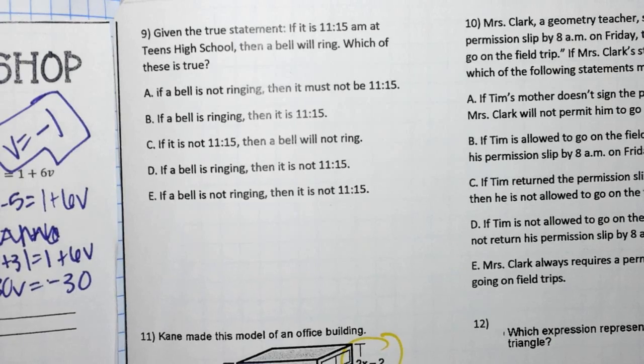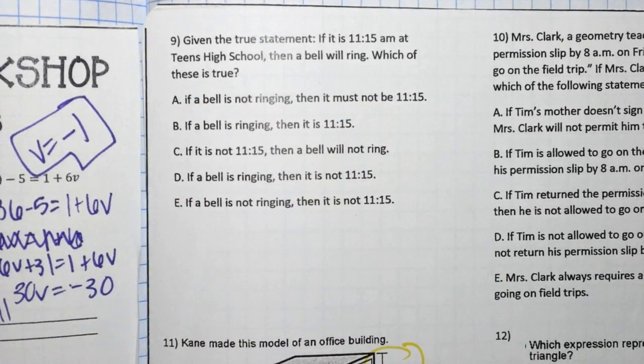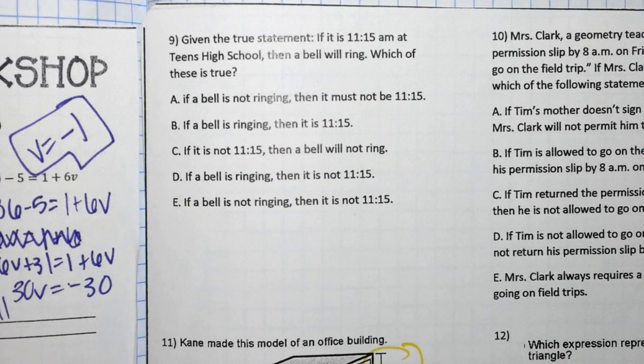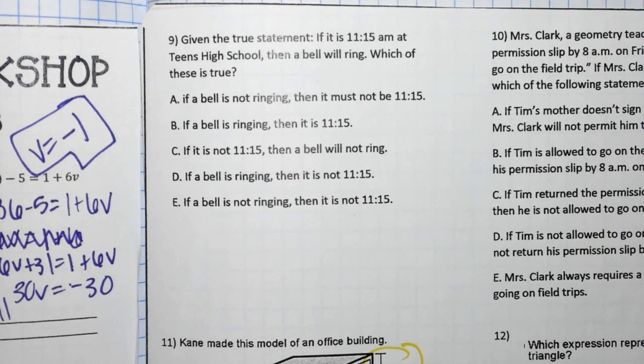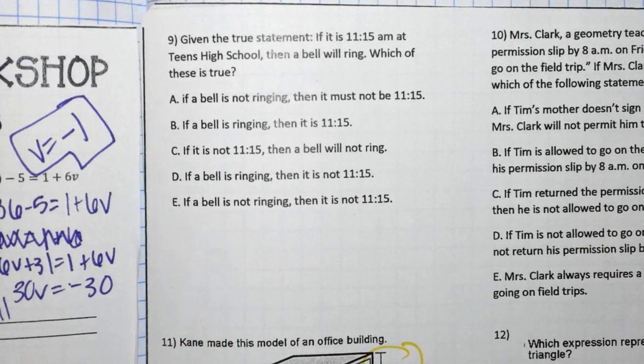I feel like it's more difficult to look at the truth tables than it is statements, personally. Because you like the truth tables better? Yeah? Okay. It is, because you have to cover up stuff, and I like the words better.